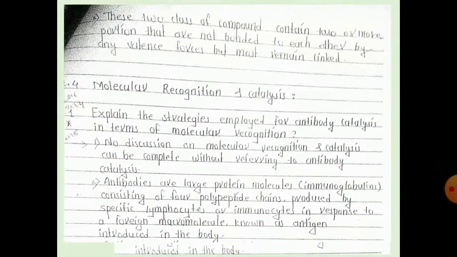And these two classes of compounds contain 2 or more portions that are not bonded to each other by any valence force, yet must remain linked. Okay, these are the rotaxanes and this explains their structural features.